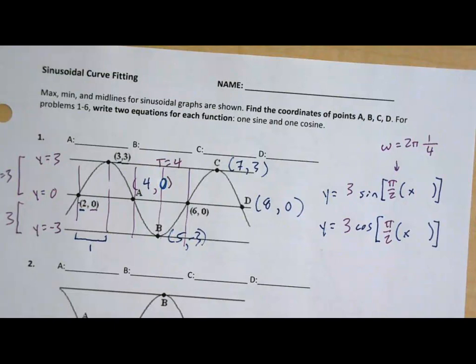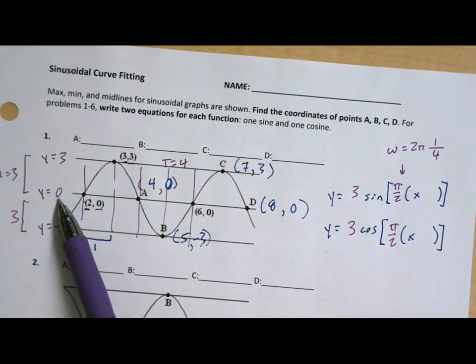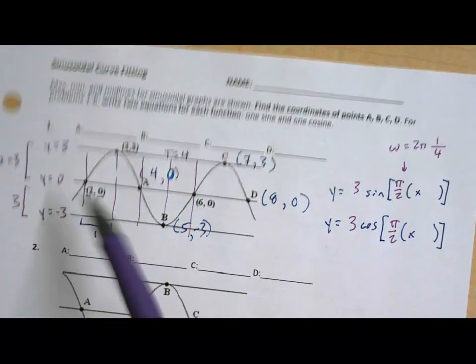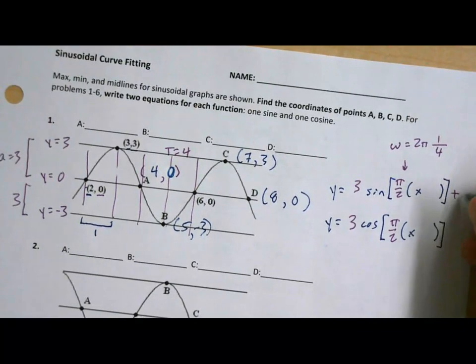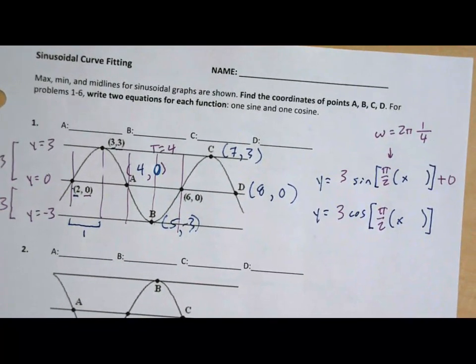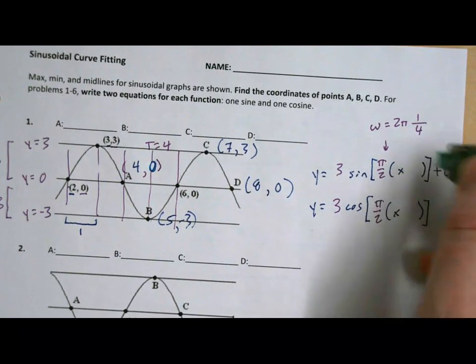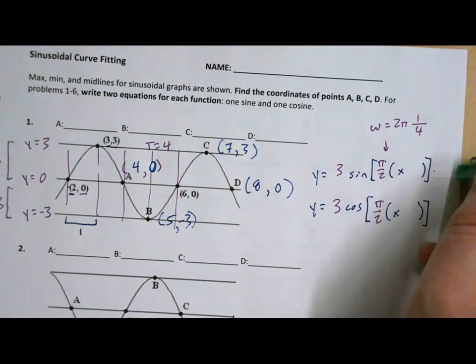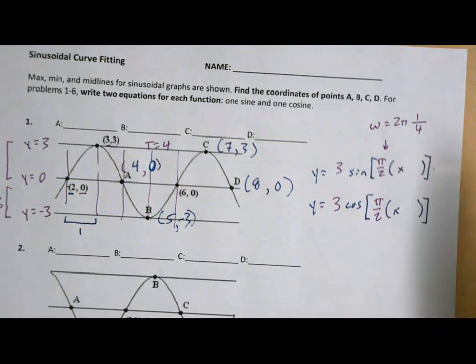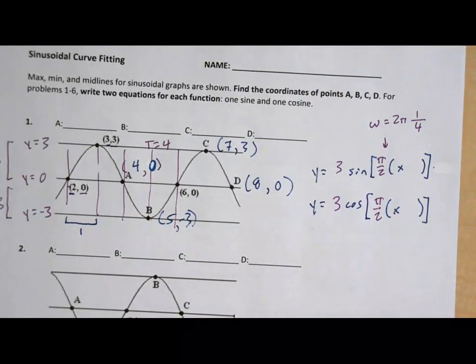The other thing that's going to be the same for both of them will be your vertical shift. Does this one have a vertical shift, though? So the midline is at 0, which is where it would have started anyway, so this does not have a vertical shift. We could write a plus 0 there, but we usually don't. So take that away. So then all I need to do is figure out how far left and right we've shifted for a sine and a cosine.